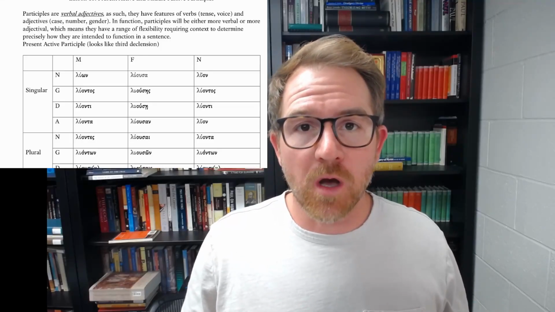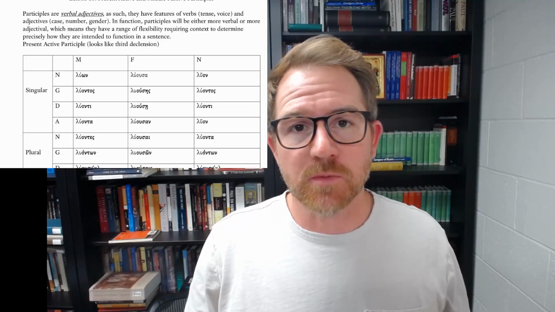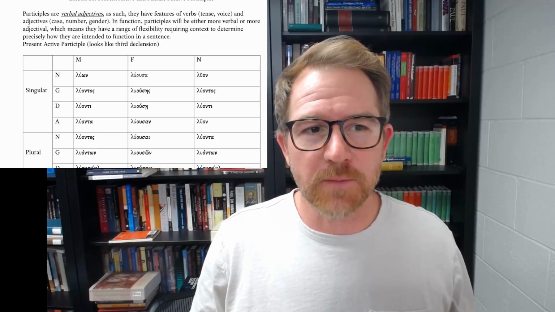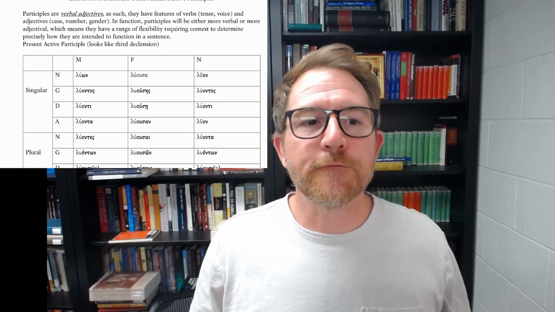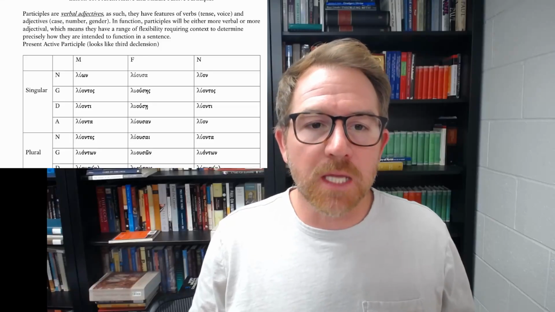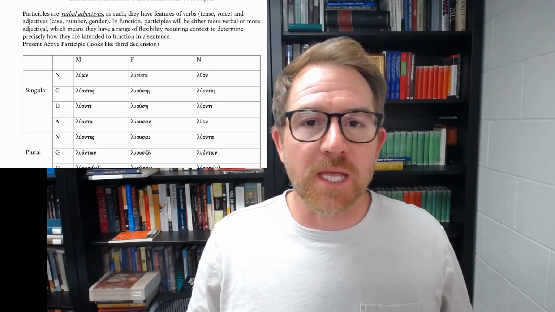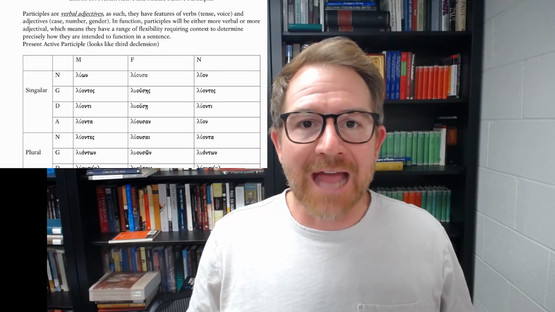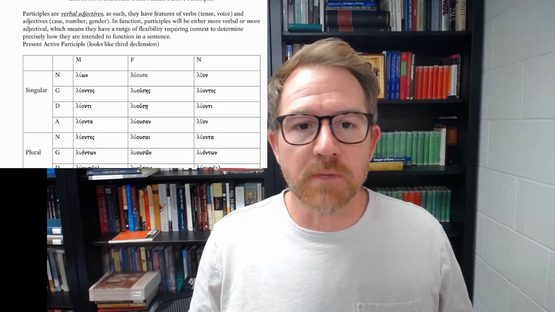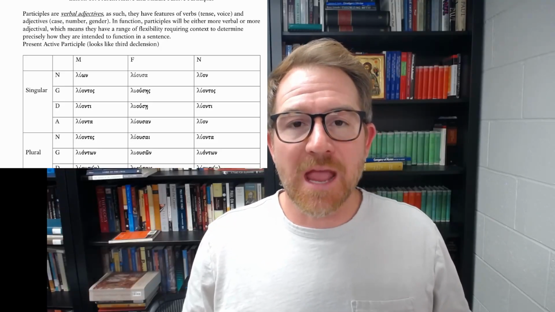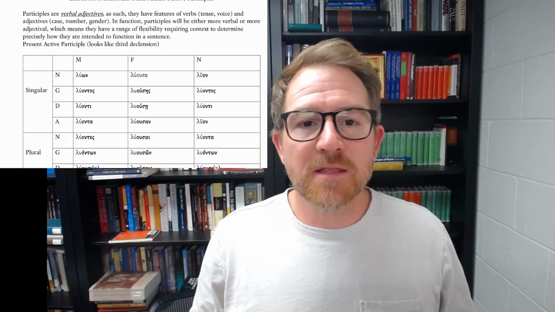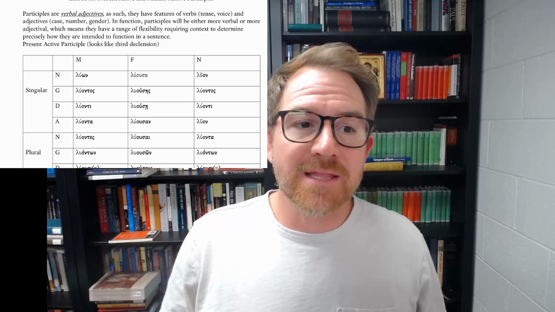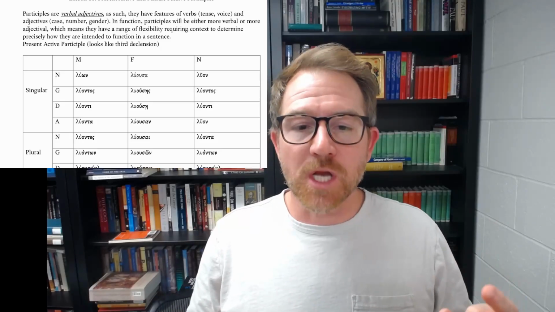But it can also be hard because we don't think about how participles work in English very well, and they work differently in Greek. So what is a participle in Greek? Participles are verbal adjectives, which means they have features of verbs like tense and voice, right? Active voice, passive voice, middle voice. They have tense. Are they present? Are they aorist? What tense are participles? And they also function like adjectives, meaning that they have case, number, and gender.